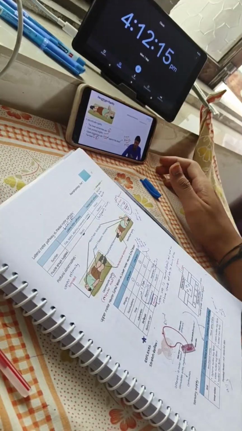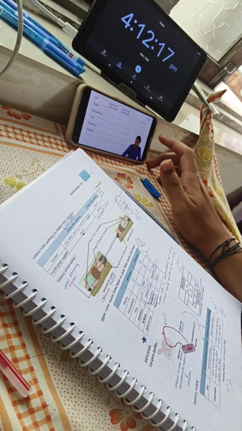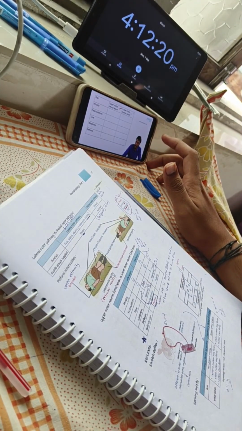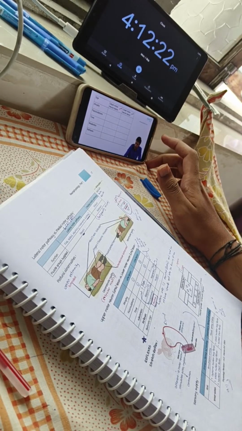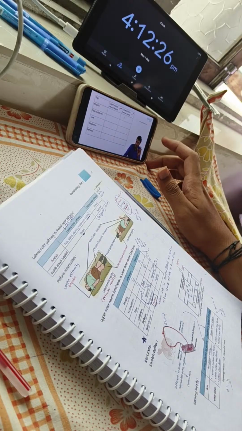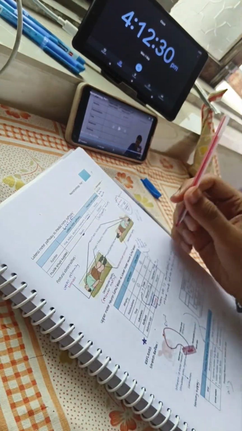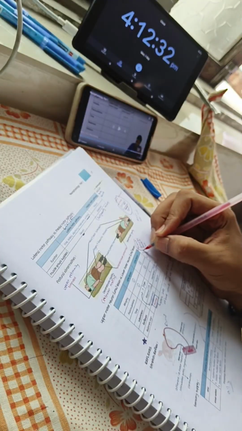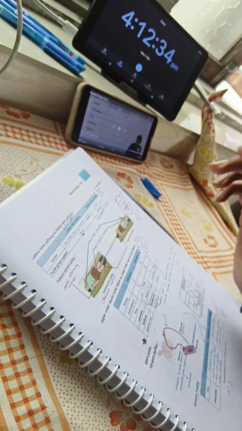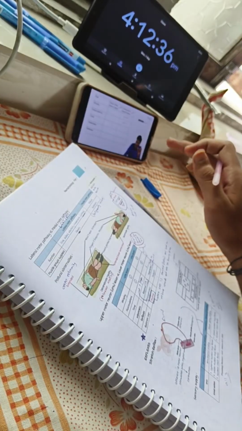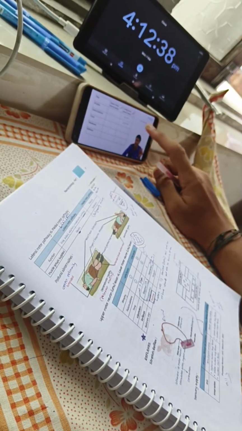Next important thing, they will ask you the differences between upper motor neuron lesion, that is UMN lesion, and lower motor neuron lesion. See, it is the lower motor neuron that directly goes to muscle. So the muscle findings like muscle atrophy, muscle fasciculations, you classically see in lower motor neuron lesion.